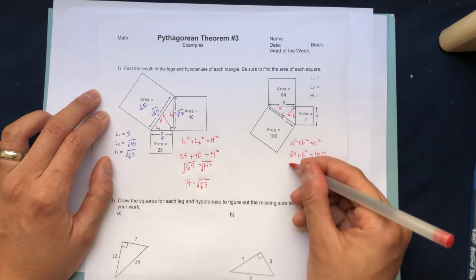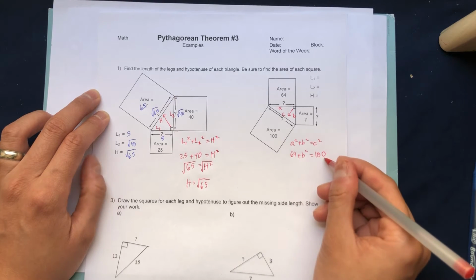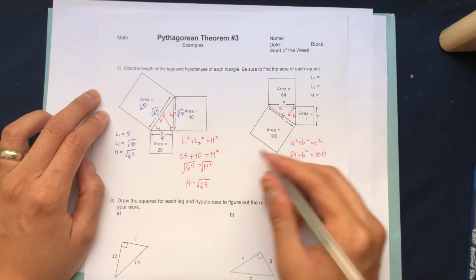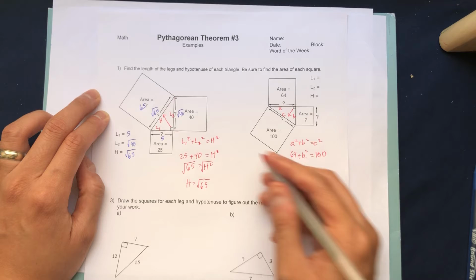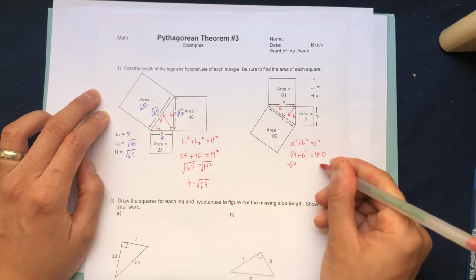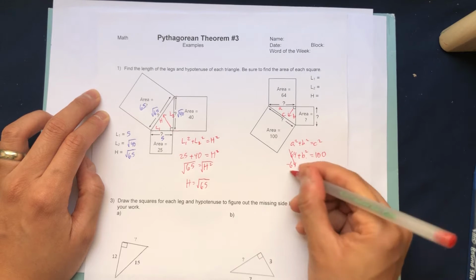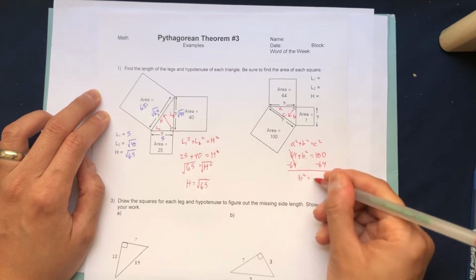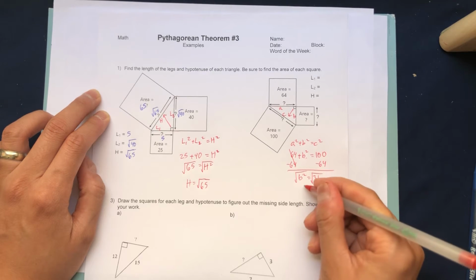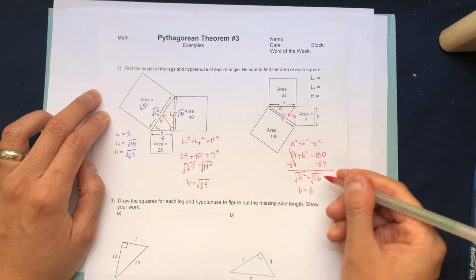So we have 64 plus b squared equals 100. Notice how this time we're trying to find the leg, not the hypotenuse, like we did earlier. So to find the leg, we're going to subtract 64 on both sides to isolate b. We get b squared equals 36. Then we take the square root of both sides, and we get b is equal to 6.